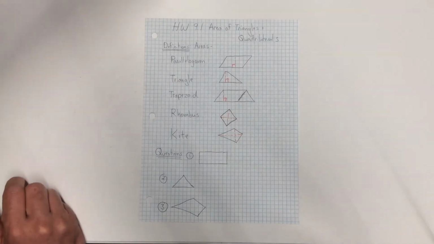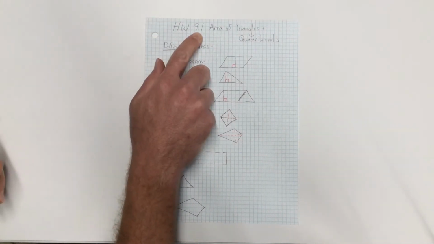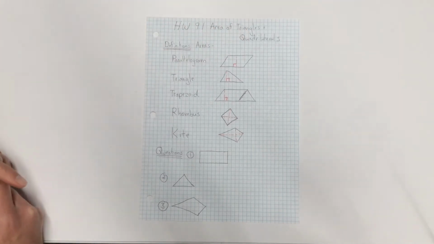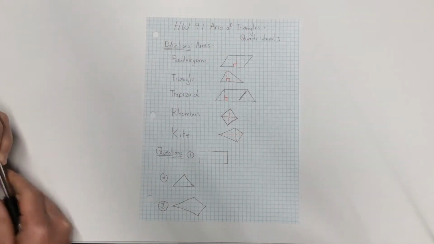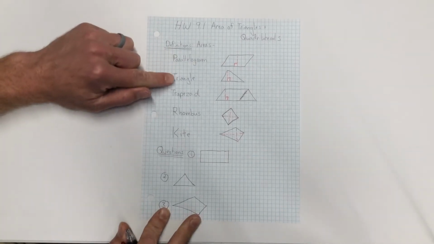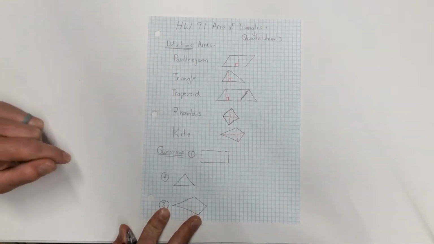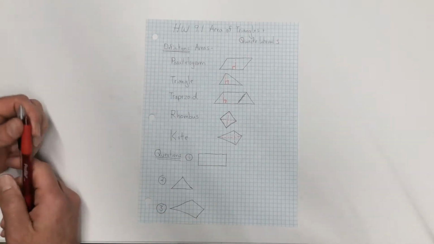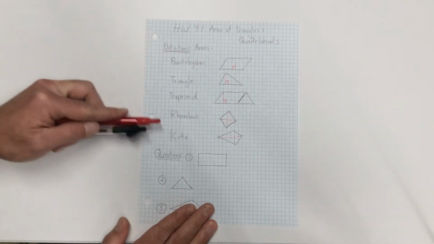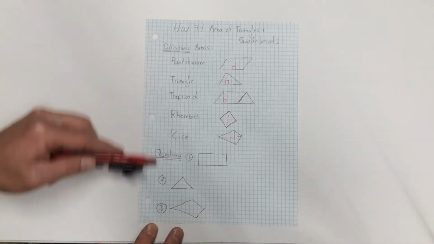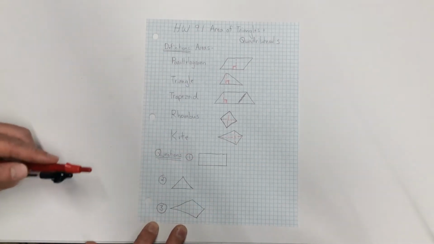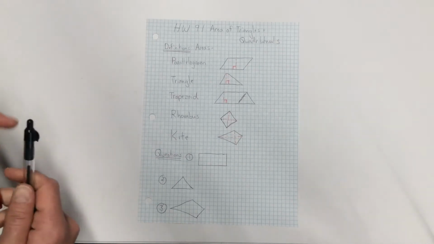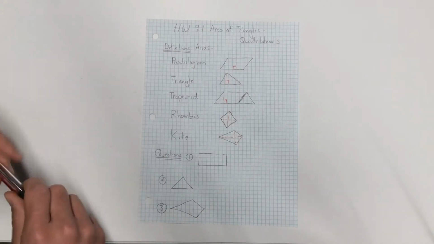We are back with a brand new chapter, chapter 9. Today's homework is 9.1, the areas of triangles and quadrilaterals. As you can see, we've got our definitions here, and it's learning our different formulas for our different shapes. That's going to be really key to this particular chapter. So we'll go over the definitions and the particular areas, and then I have 3 practice problems for the homework. Then there'll be another video following up going over some of the classwork problems. But let's go ahead and get started.